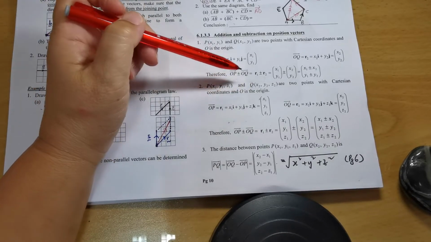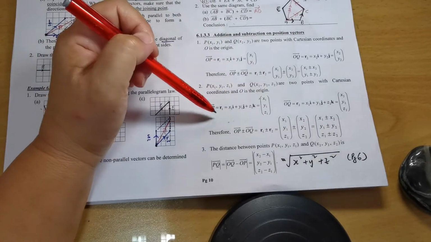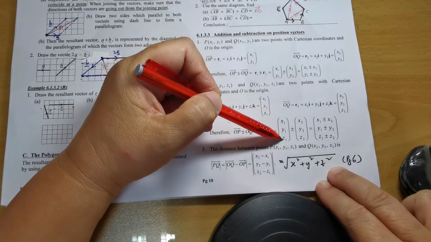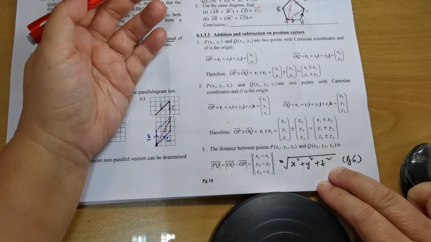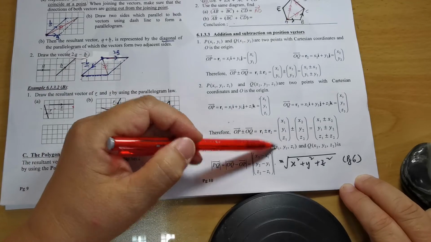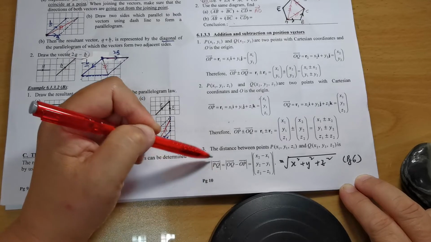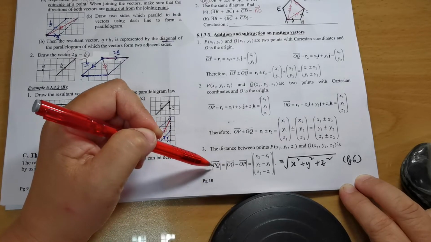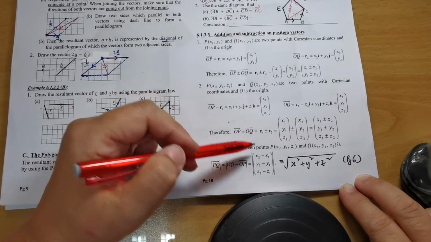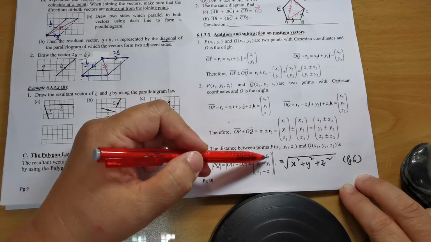Three dimensions are also the same. Let's say P and Q are in three-dimensional space with coordinates (x1, y1, z1) and (x2, y2, z2). When you want to add or subtract, it is the same method, just add one more element, z. Then to calculate the distance between points, especially in 3 dimensions, 2 dimensions is also the same. So vector PQ, we want to find the length or the distance between P and Q, so the modulus of vector PQ. PQ is OQ minus OP, right? OQ is (x2, y2, z2), OP is (x1, y1, z1).